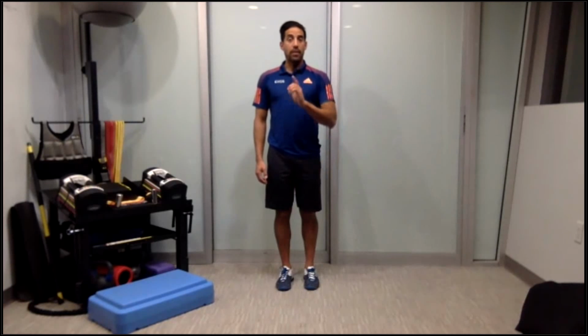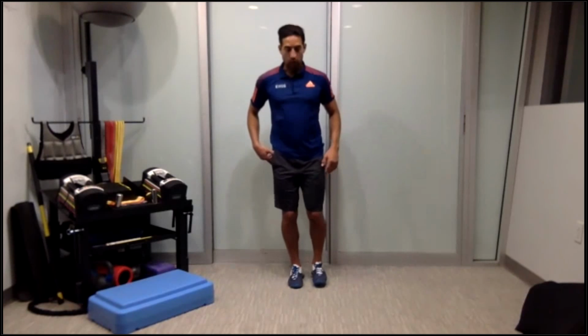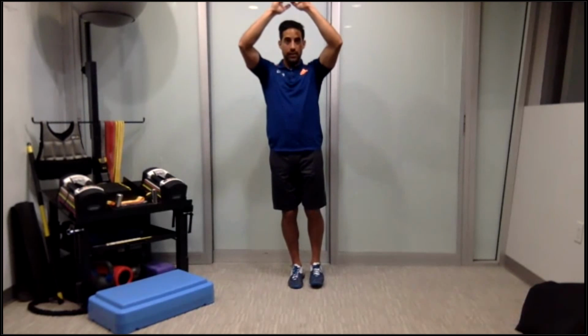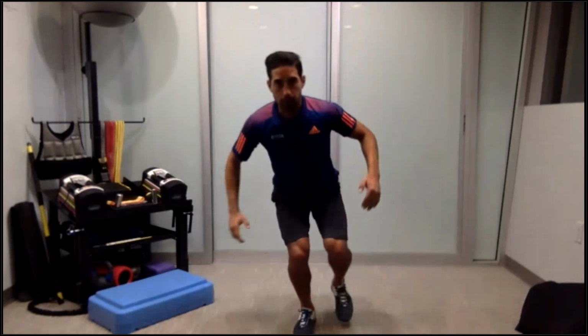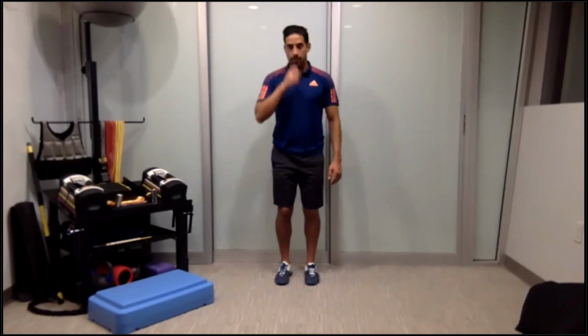Now I'm going to do a hop that's going to be horizontal displacement, counter movement initiation. So I'm going to start on one leg, start nice and tall, stick the landing, reset, go back.